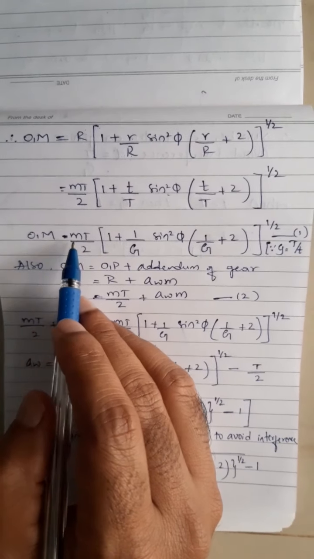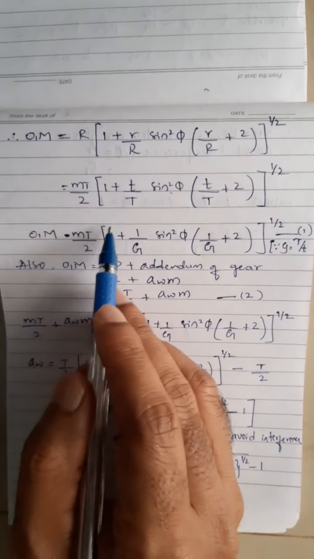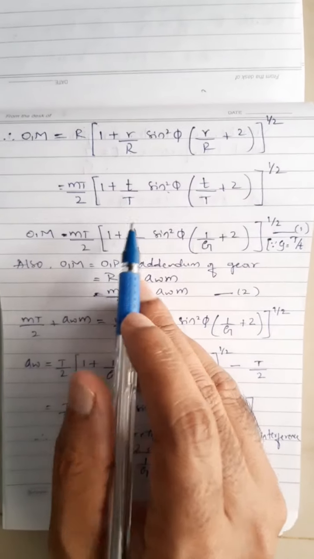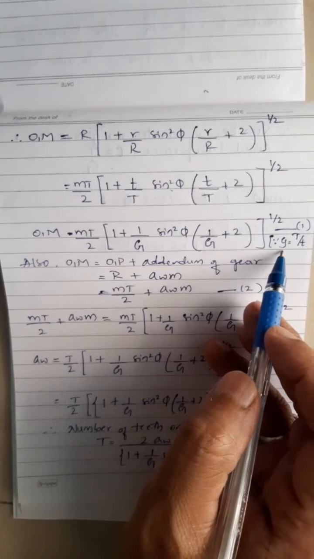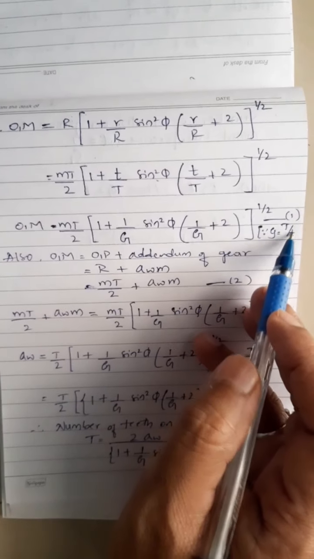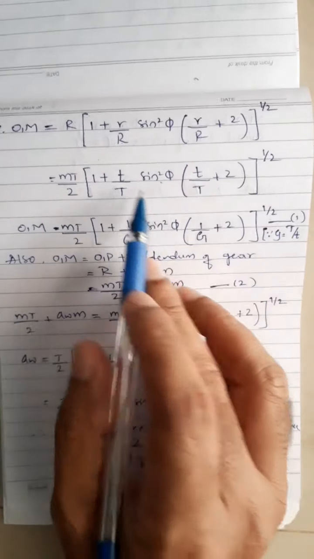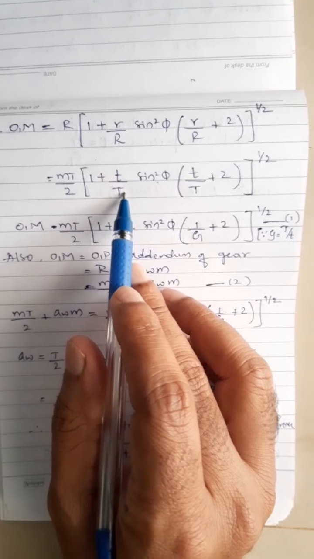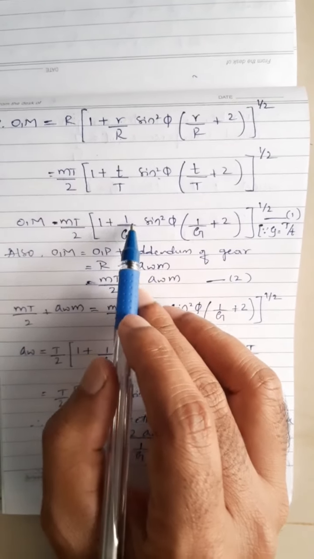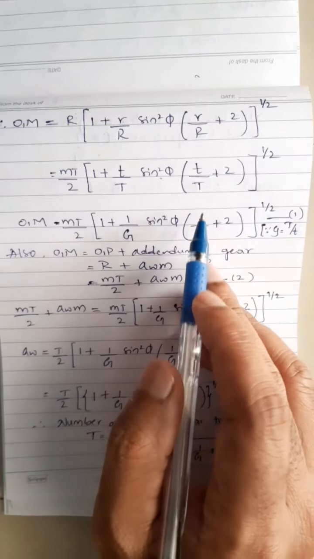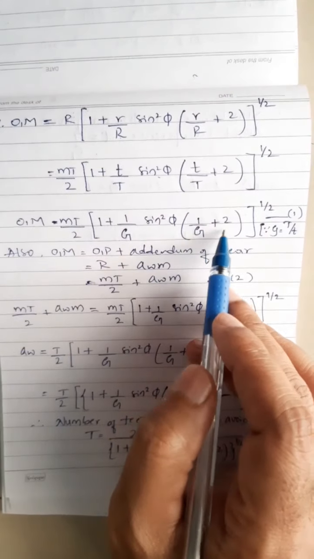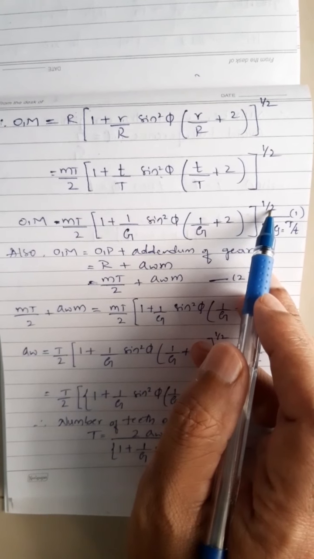Therefore O1m is equal to mt by 2 into 1 plus, the gear ratio, we know that gear ratio G is equal to capital T by small t, and here we have small t by capital T, so it can be written as 1 by G. So 1 by G sin square phi, again it is 1 by G plus 2 whole raised to 1 by 2.